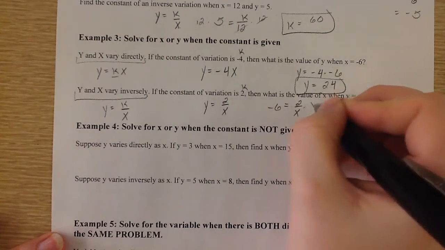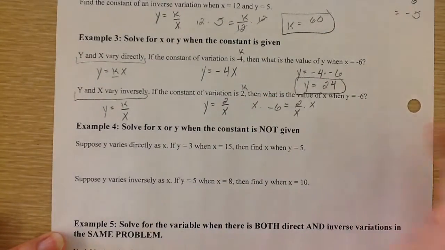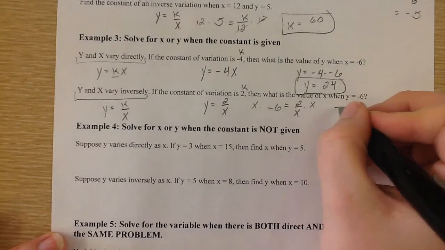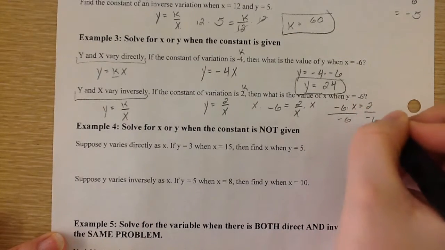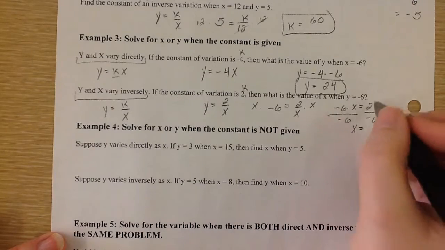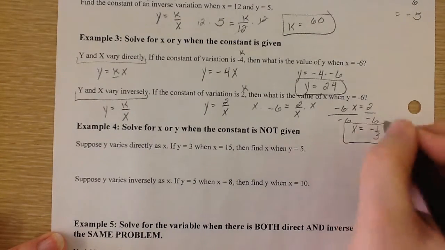So now to solve this, I have to multiply both sides by x. So -6 times x equals 2. Divide both sides by the -6 now. X equals -1/3.